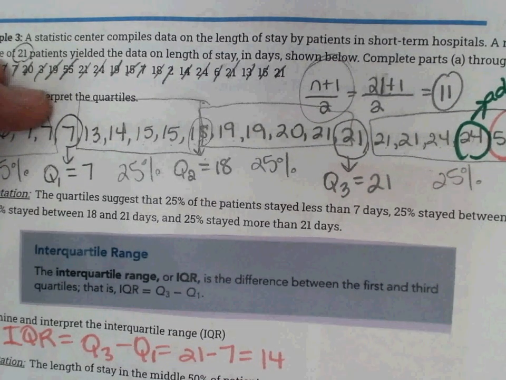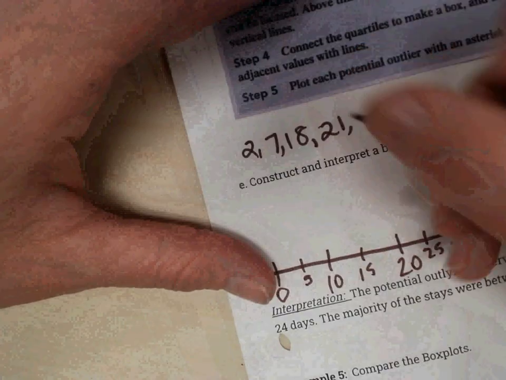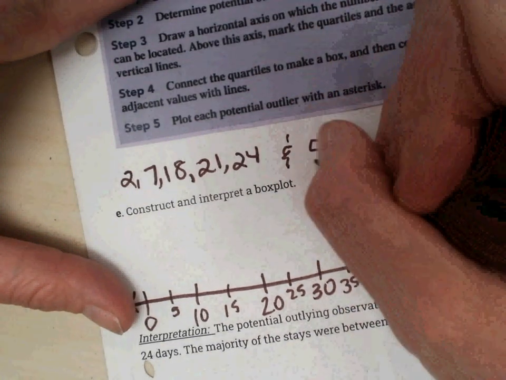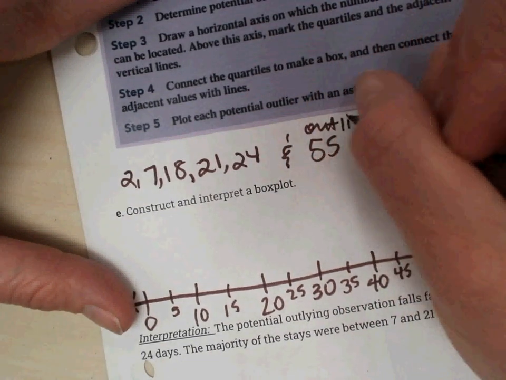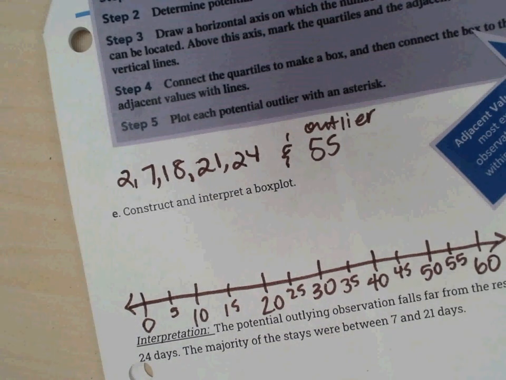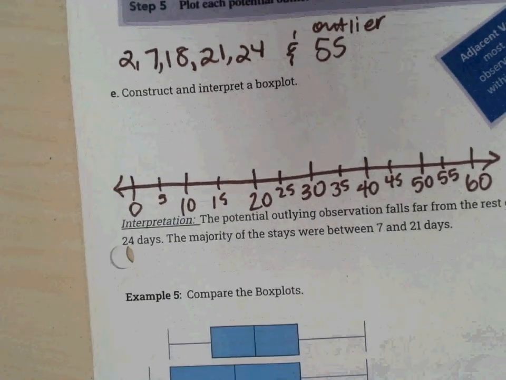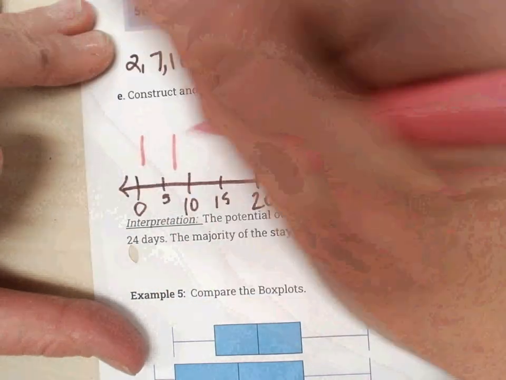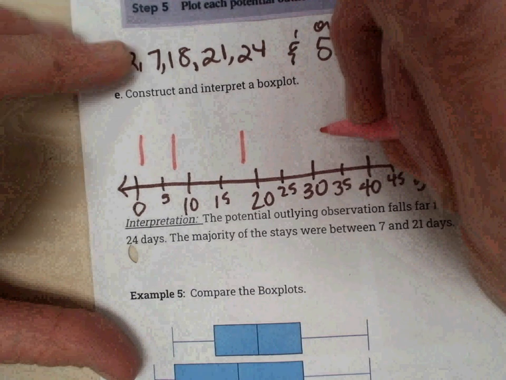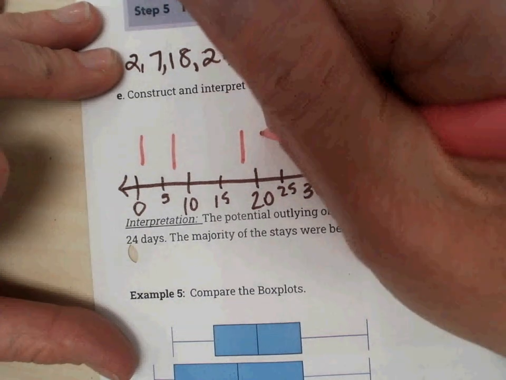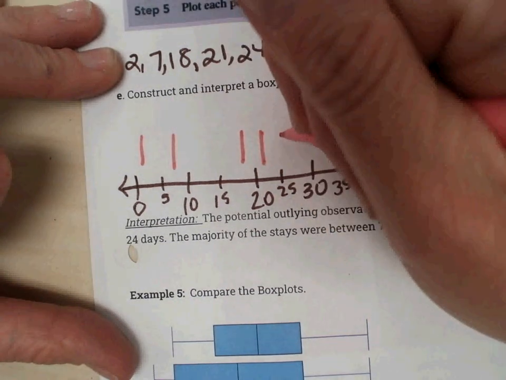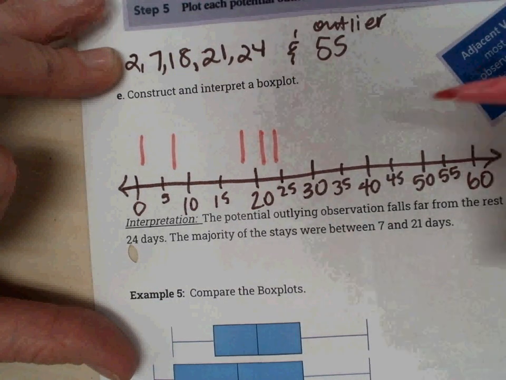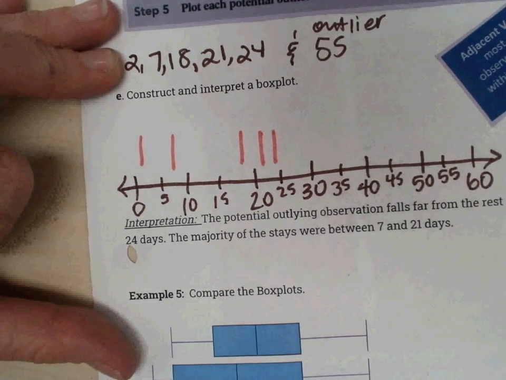I'm also going to include 24 as my adjacent value as well as 55 as my outlier. 55 again, we identified as an outlier. Vertical lines go in the place of 2, 7, 18, 21, and 24. Sneak that guy in.